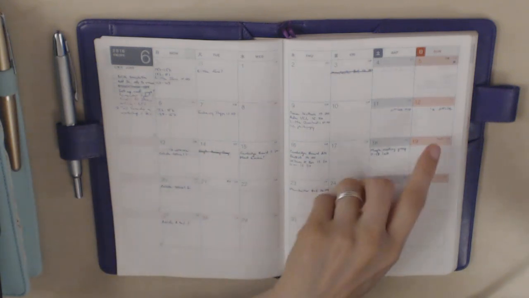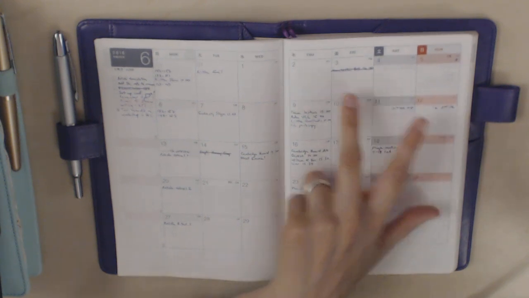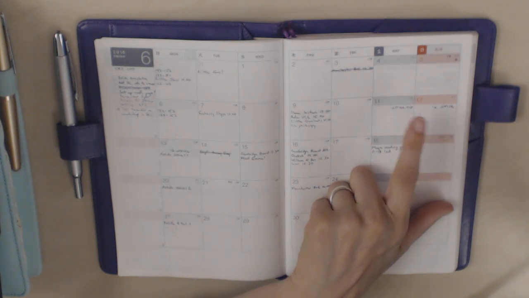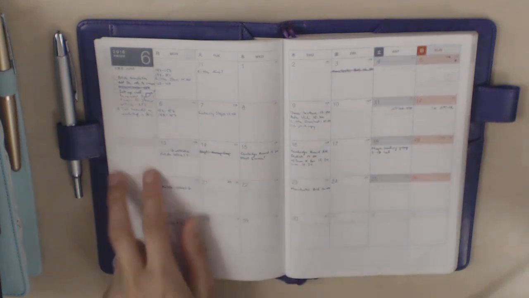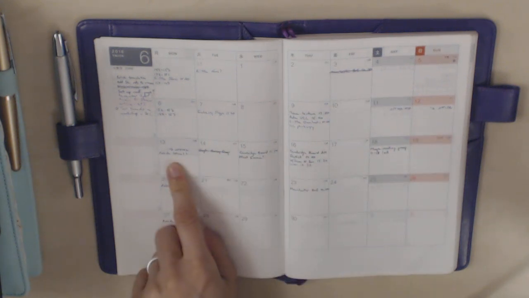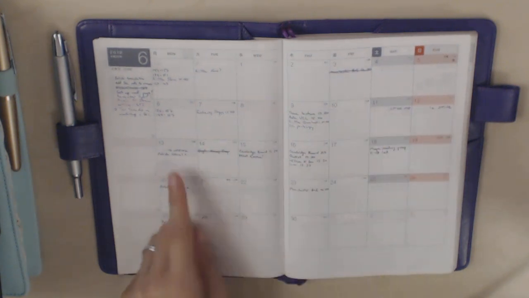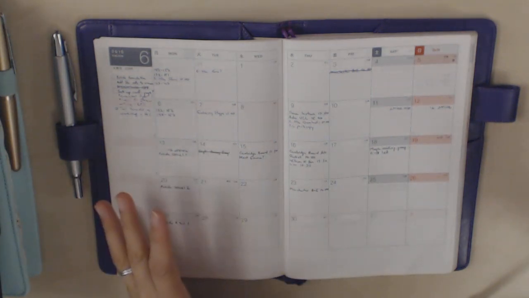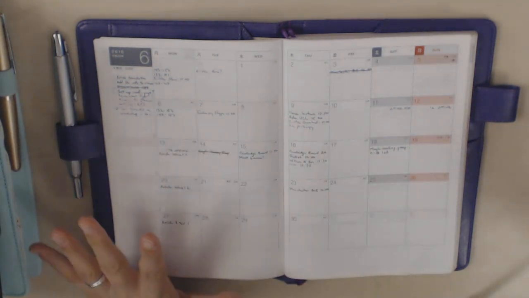I also use it to write in events. So for example, here, this is the current month, June. Starting on Saturday night for 2 days, there's a Jewish holiday, Shavuot, and so I've written that in so that I know that it's a holiday and I shouldn't book appointments then. So that's the main thing that I use it for.